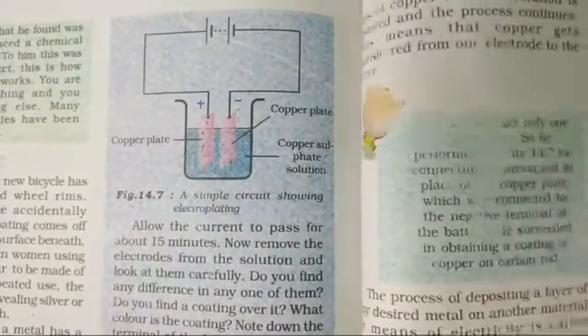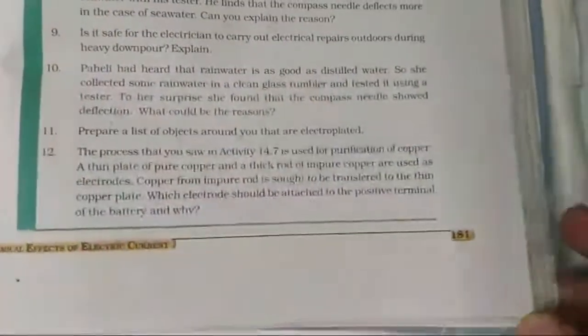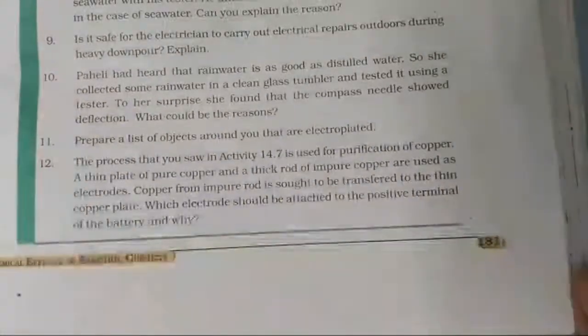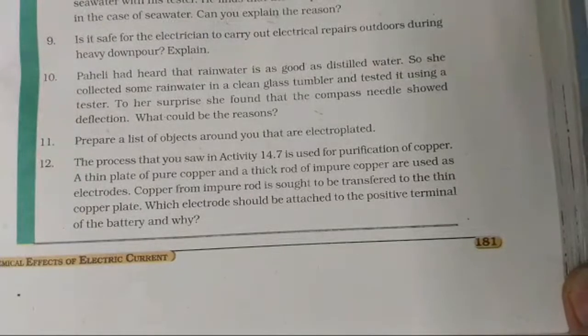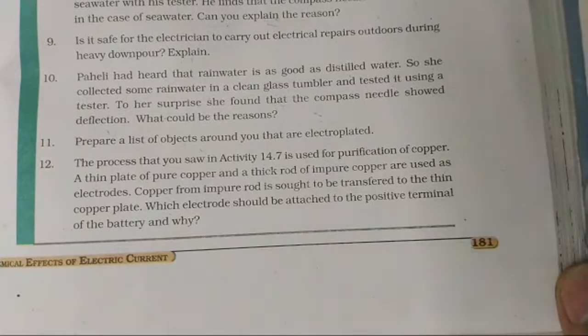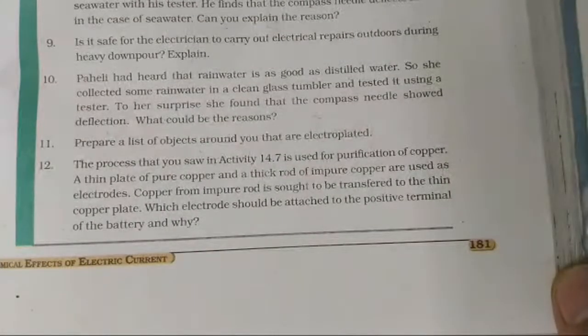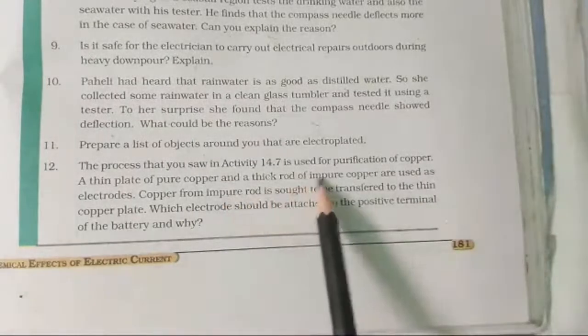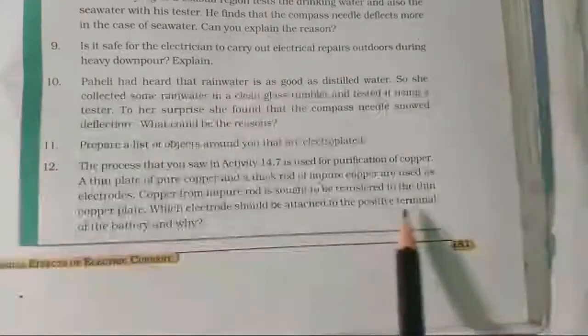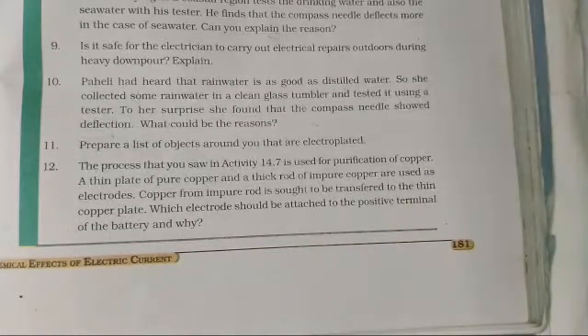So what is the question here? The question is, the copper from the impure rod is sought to be transferred to the thin copper plate. Which electrode should be attached to the positive terminal of the battery and why? So we know that there are two terminals, positive terminal and negative terminal, and we have to write which electrode should be connected to the positive terminal of the battery.